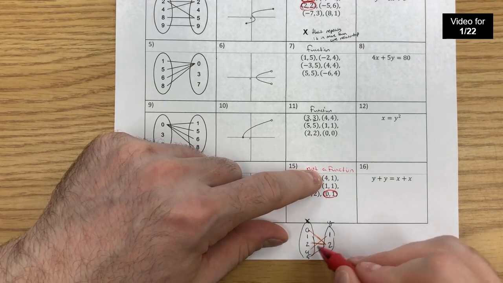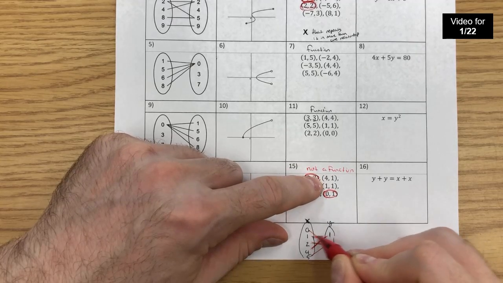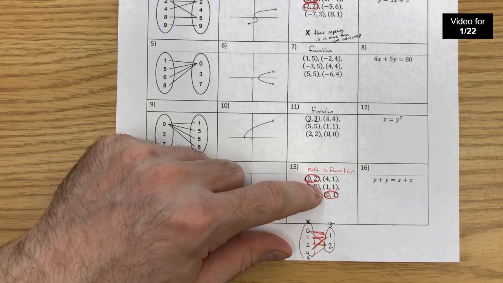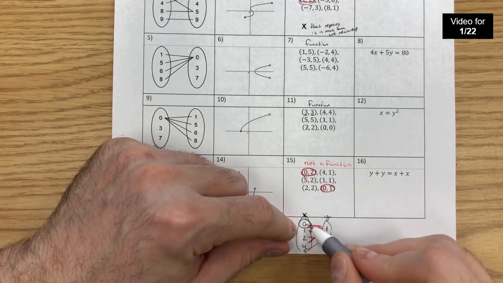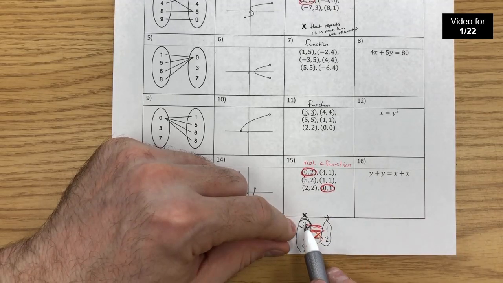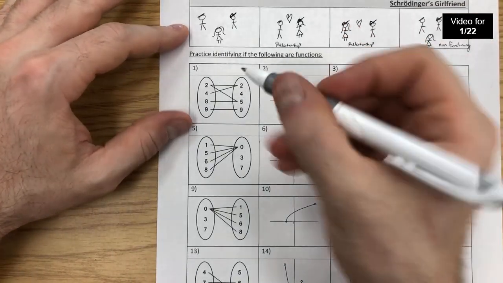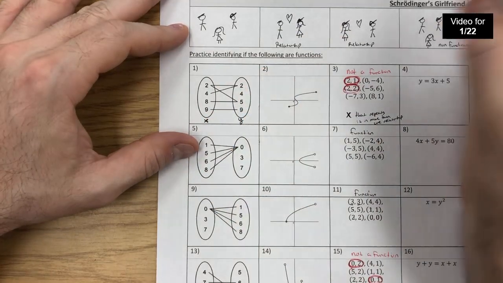Do this with red on the right side. So 4 was paired with 1, 1 was paired with 1, and 0 was paired with 1. And what you're looking for is any x. We noticed this x in this function repeated. So I see the fact this x is paired up with a 1 and a 2. So we're going to identify, do any of these x values over here have more than one relationship? And you just trace the lines.